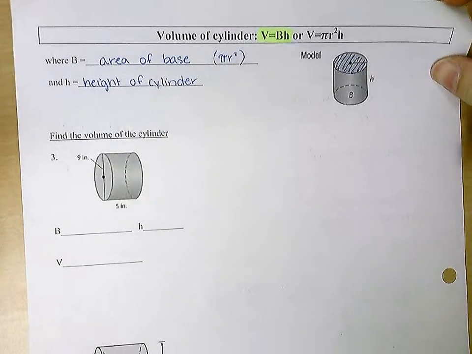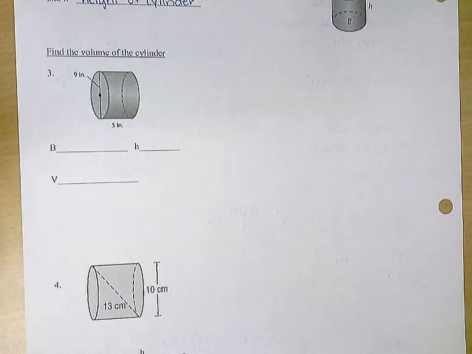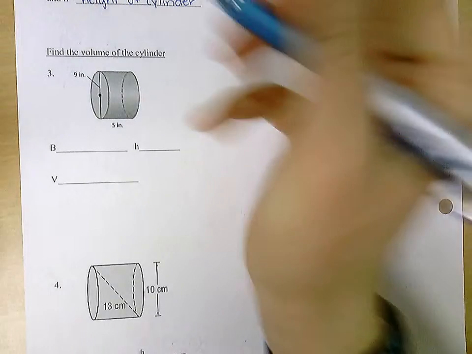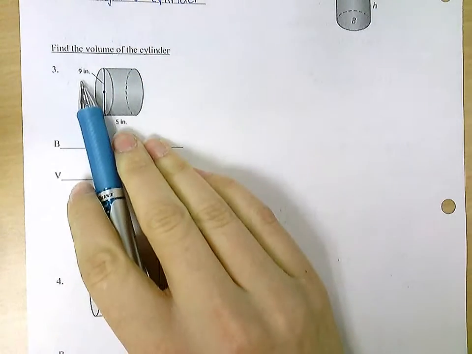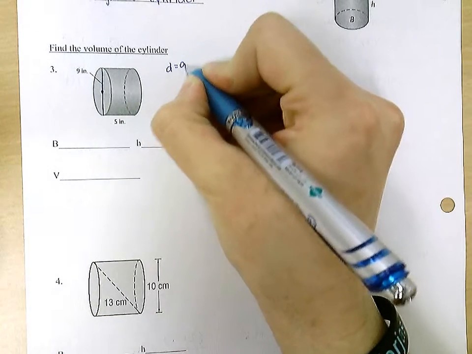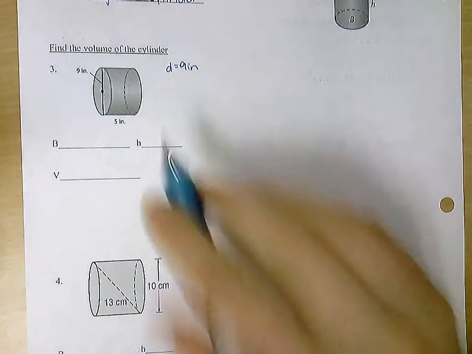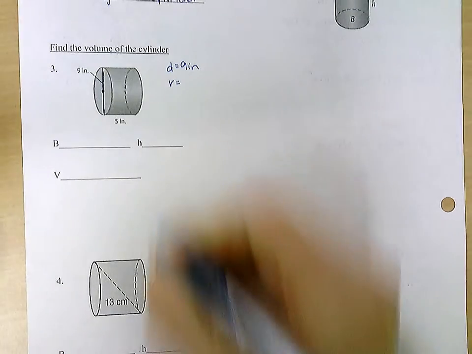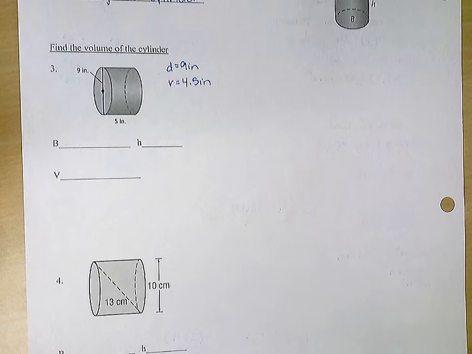So looking at our next two examples here, we want to find the volume of the cylinder. In number 3, again, when you see this entire diameter drawn in, that means the measurement they're giving you is the diameter. In this one, the diameter is 9 inches. To find the area, or capital B, you need to find the radius. So I need to divide 9 by 2. So r, or radius, will be 4.5 inches.